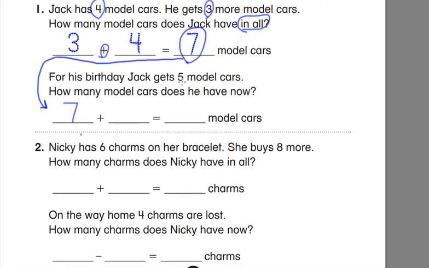For his birthday, Jack gets 5 model cars. How many model cars does he have now? See, this is a little trickier. But we did the first step, right? Now let's go back and circle the important things.